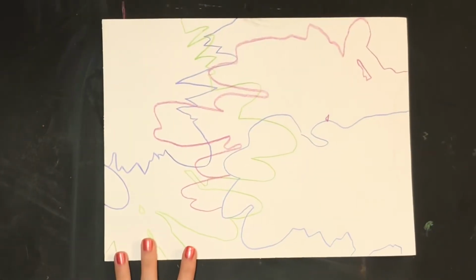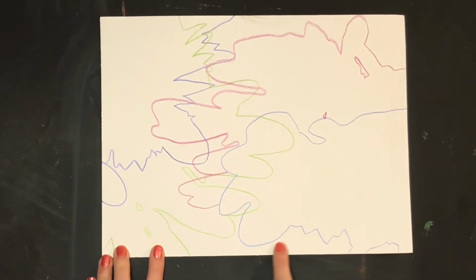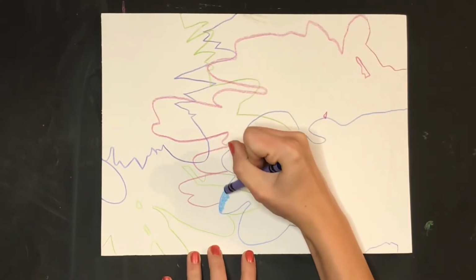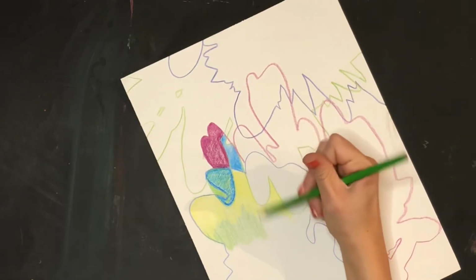Once I am done tracing over all my lines, I can now see that where my plants were, that is my positive space, and where the plants were not, the empty space, that is my negative space. And I can begin to start coloring in both those positive and negative spaces using any color combinations that I would like.